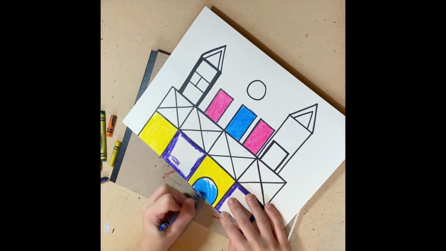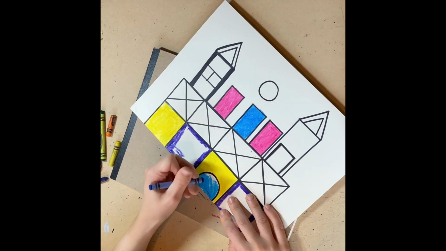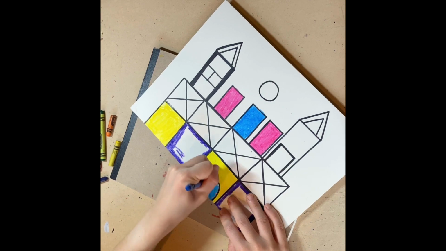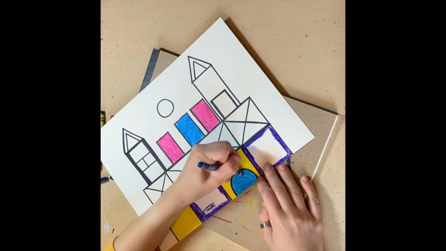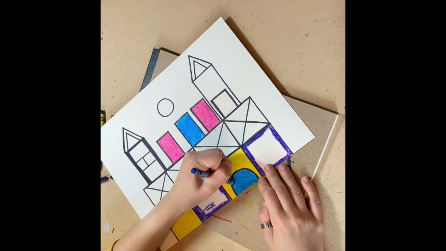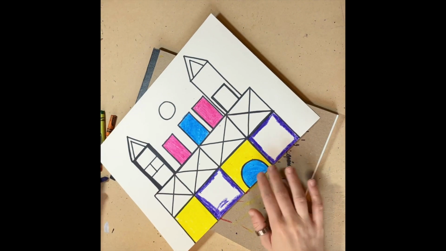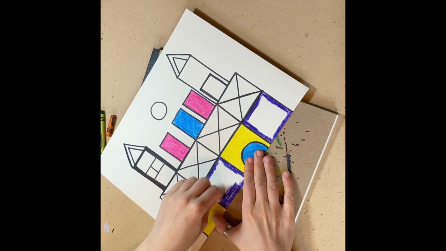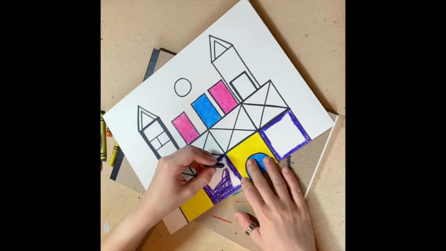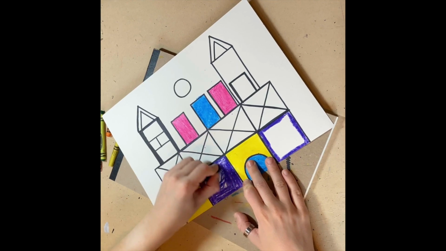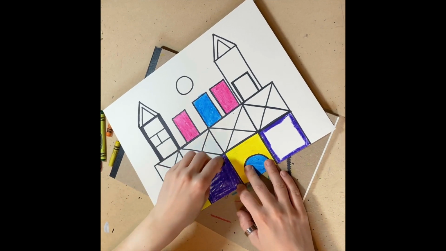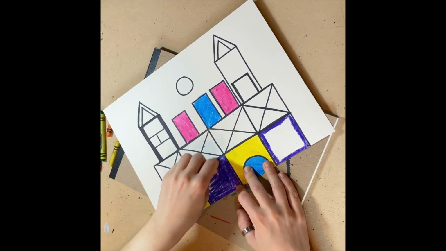Make sure you're coloring inside the lines. And we're not brushing. And see that now taking my purple and I'm finishing.